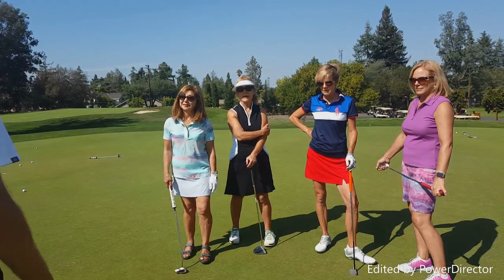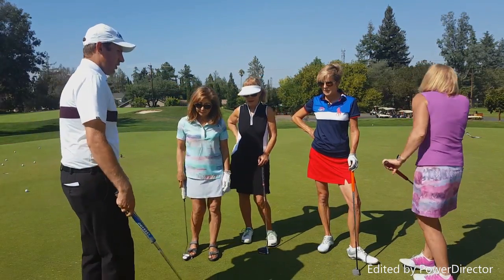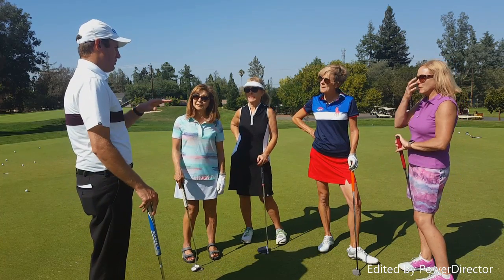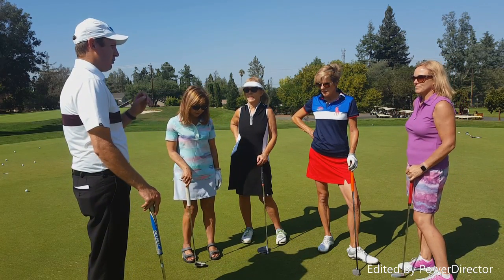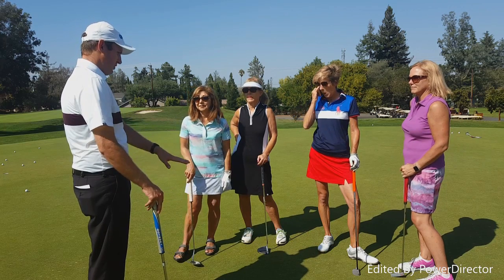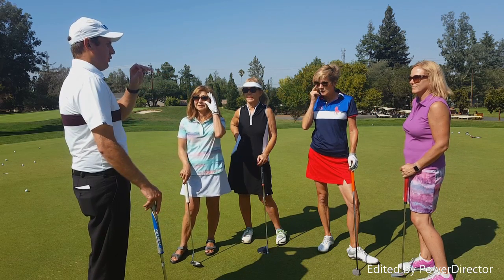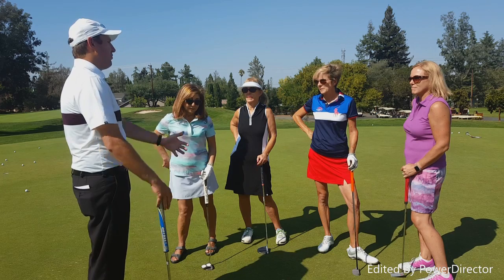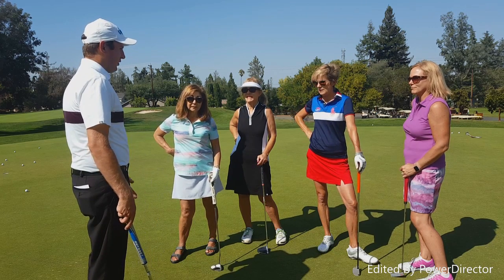Okay, so for this lesson, we're going to work a lot on our basic foundation of putting skills. Okay, we're going to do a lot of the basics just so that we can have that foundation so that we can work on those important things of just getting the ball in the hole. It's really all we're trying to do.